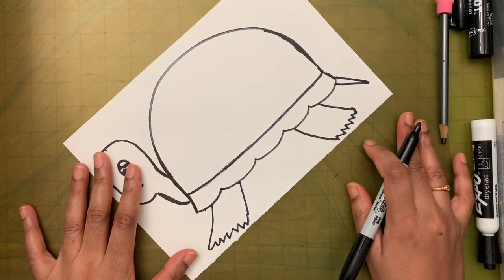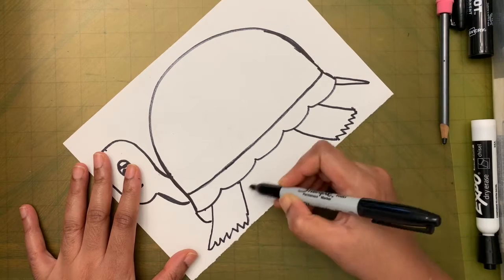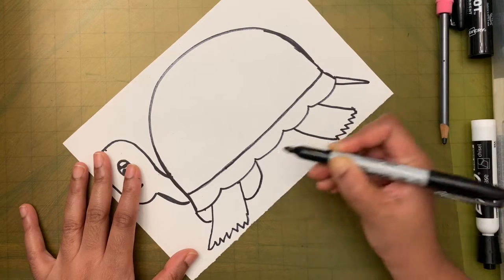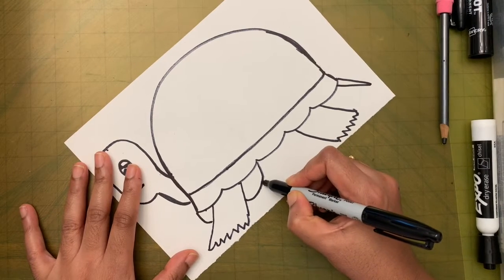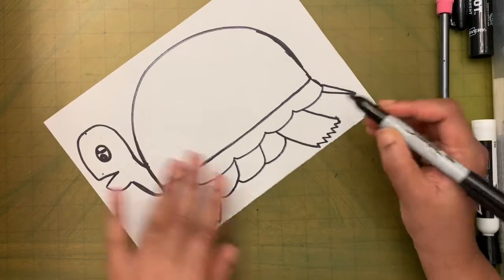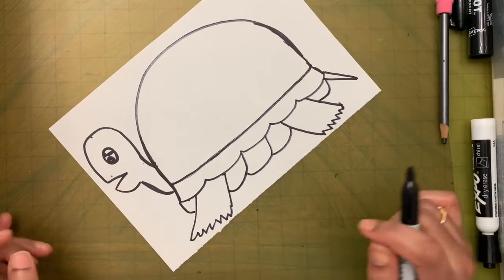Now let's draw his belly. So I'm starting from here, like that. I'm going to start from here, going all the way here. It's like start from here, up, like that. So it looks like his belly, right?